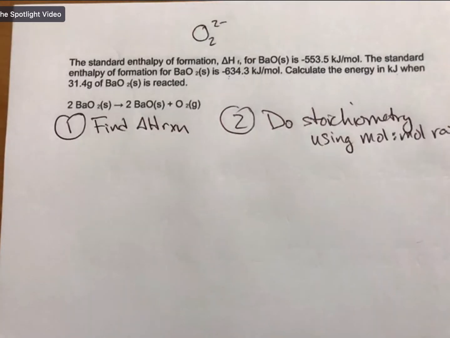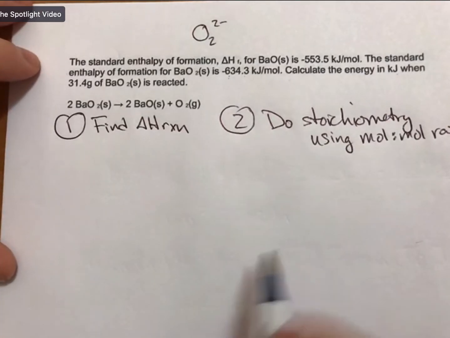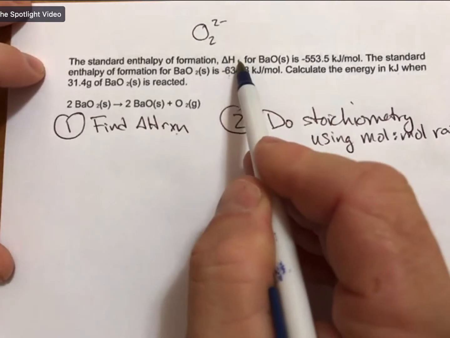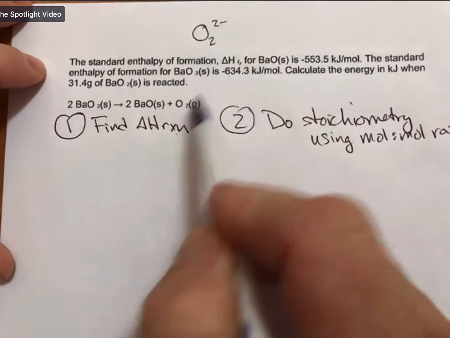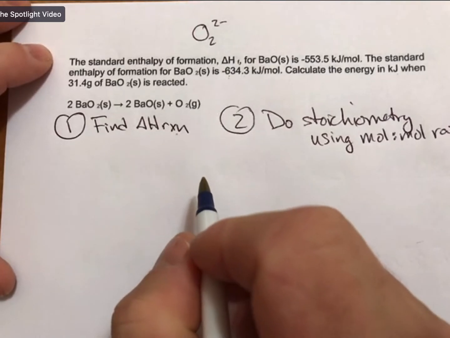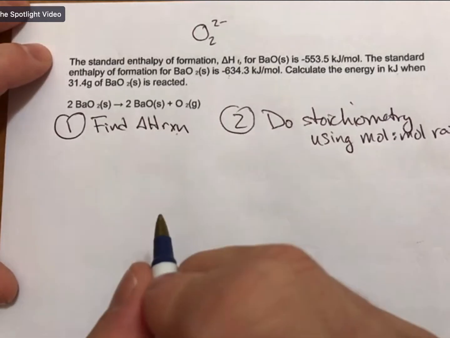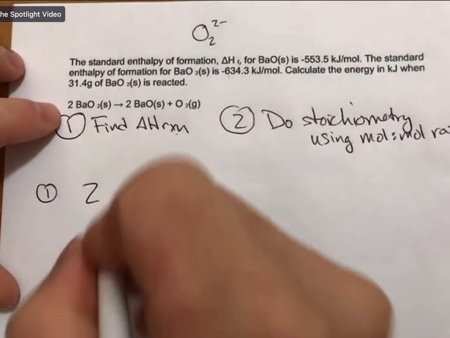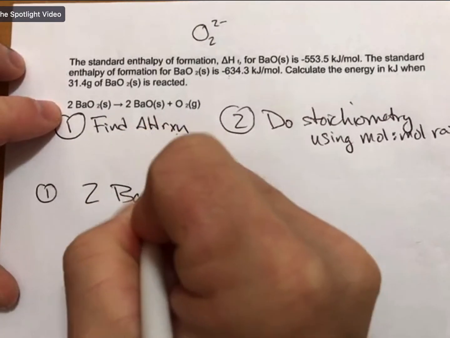Okay, and let's see what that means. To find delta H reaction from delta H formation values is something that we've already done in the lecture outlines and in a previous homework question. The process, so this is going to be number one, is write out the equation.